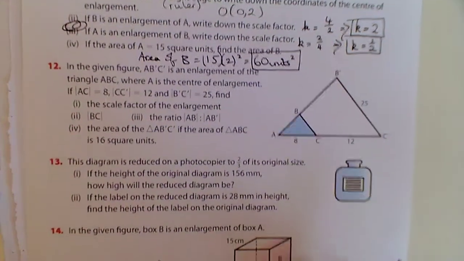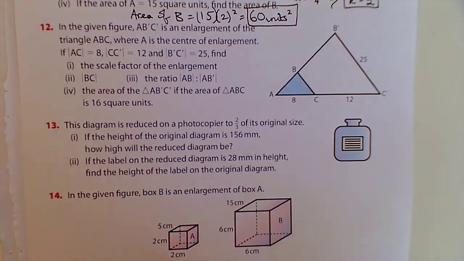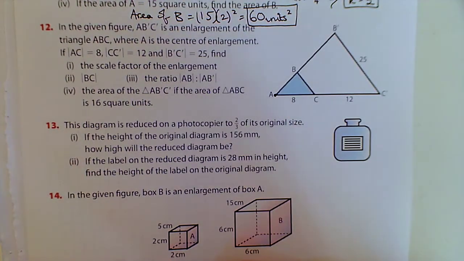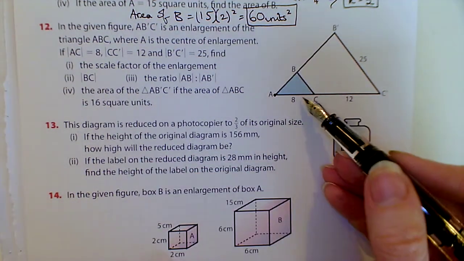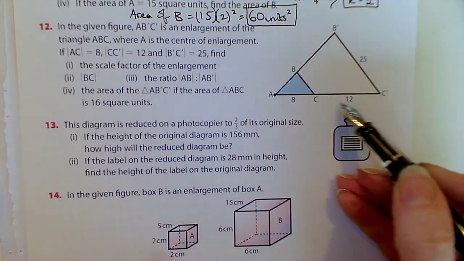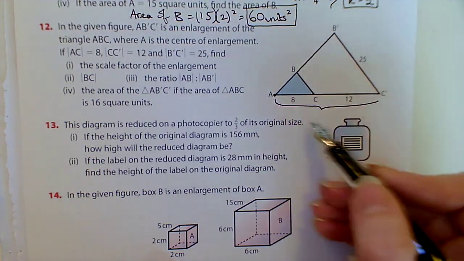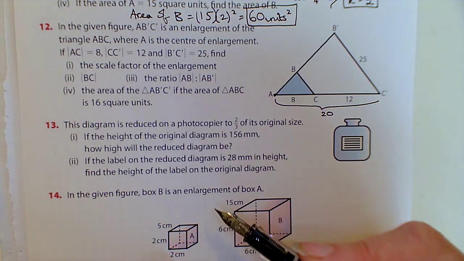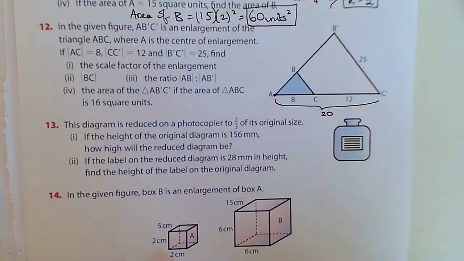Now, in the next question here, in question 12, AB'C' is an enlargement of the triangle ABC. And of course, this must be my center of enlargement. And they said that AC is 8, it's marked in there. C to C' is 12. So we know that the full distance from A to C' must be 20. BC' is 25, and we've got some work to do then.